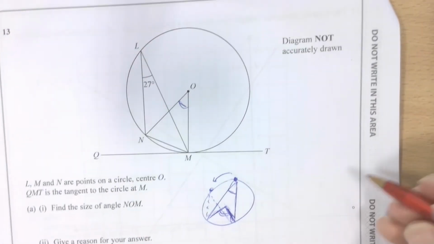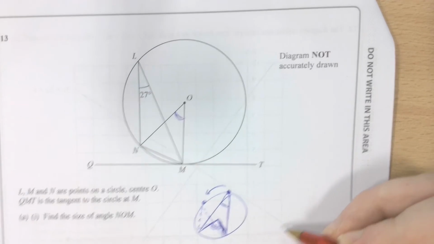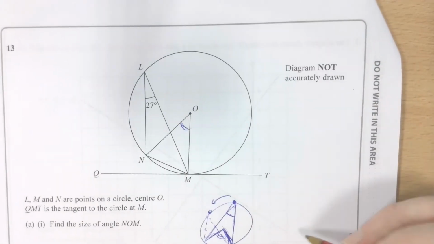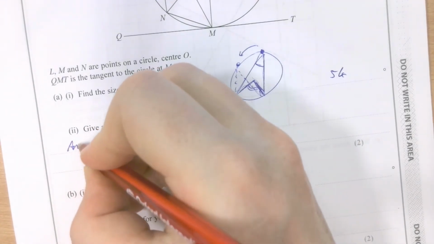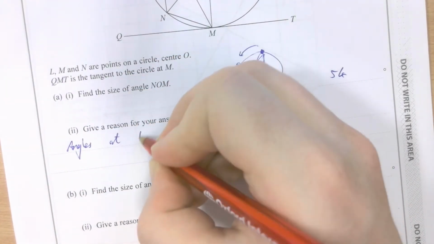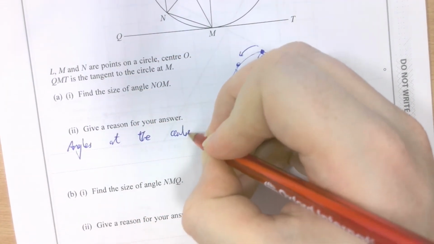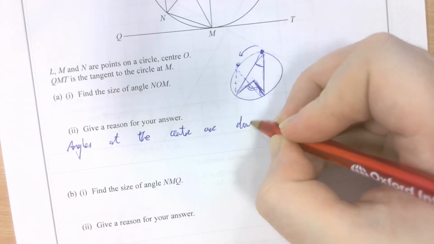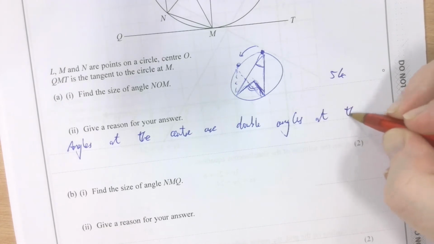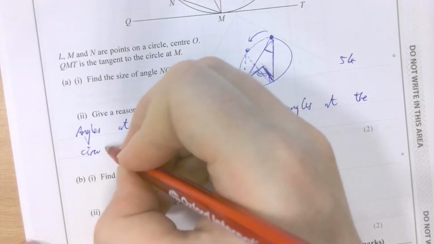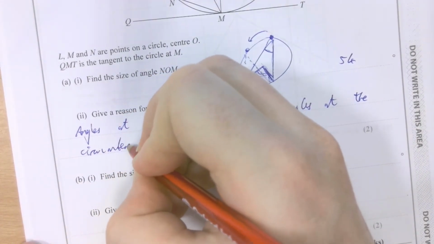As a result, this angle here, NOM, has got to be double 27, which is 54. And we can write: angles at the center are double angles at the circumference.